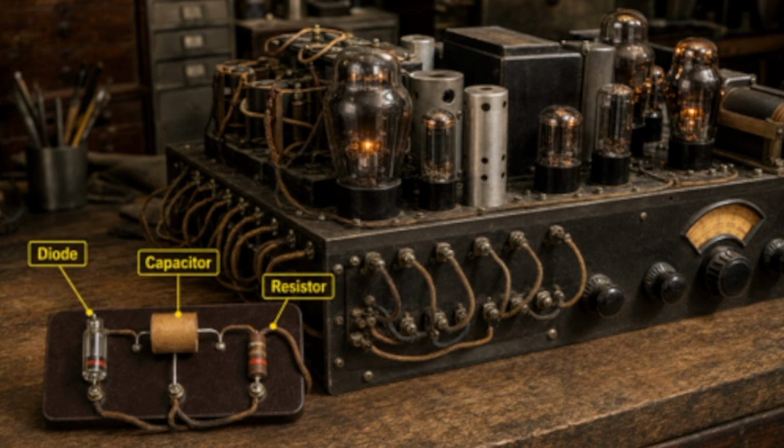Instead, it could extract the audio with an incredibly simple design, just a diode, a capacitor, and a resistor. That made AM radio much simpler and less expensive to build, especially at a time when every additional vacuum tube added considerable costs, heat, and complexity.